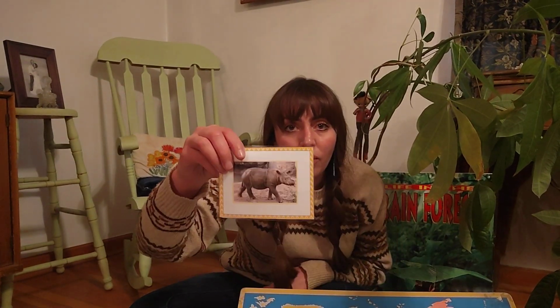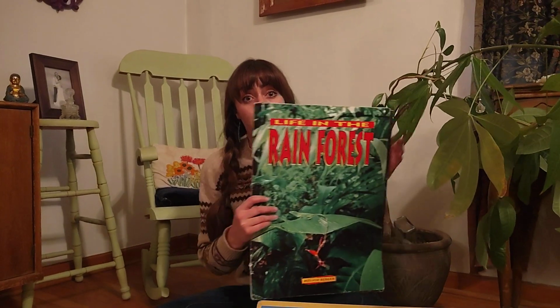Same thing with the one-horned rhino. It must be kind of a trick for them to get around the rainforest. I wanted to read a little bit about rainforests in here.